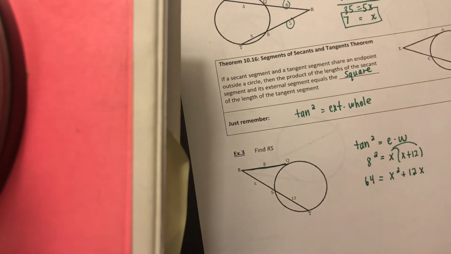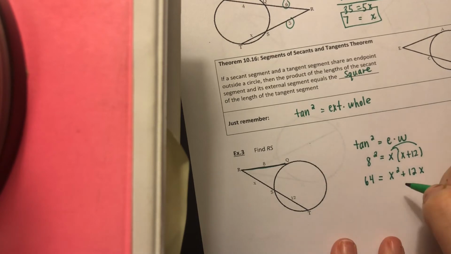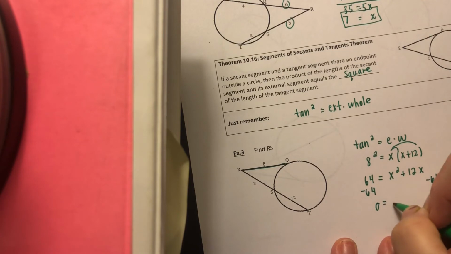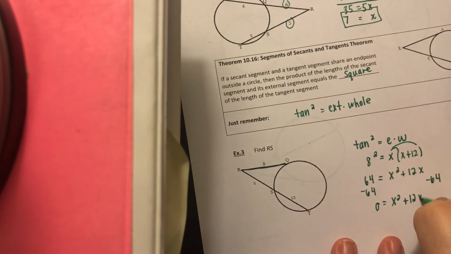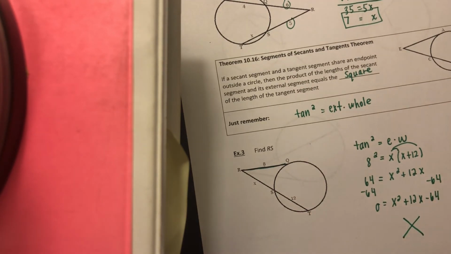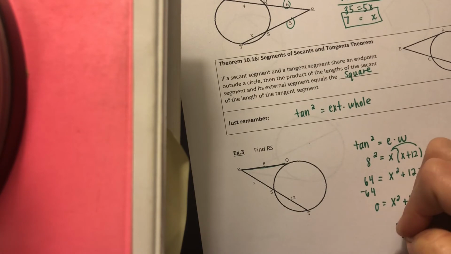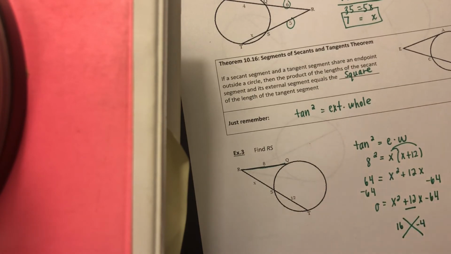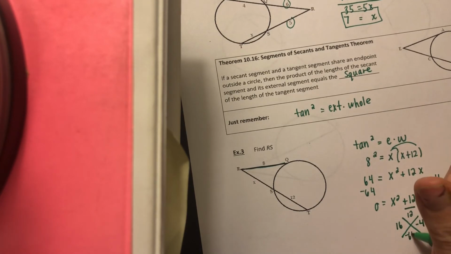When we distribute that x right there, we realize this is a quadratic. So I need to get this side equal to 0. So 0 is x squared plus 12x minus 64. And obviously we want to try to factor it first. So we start kind of going through all the factors of 64. And then 16 and 4. So you need positive 12. So we need positive 16, negative 4. Will get us a sum of positive 12 and a product of negative 64.